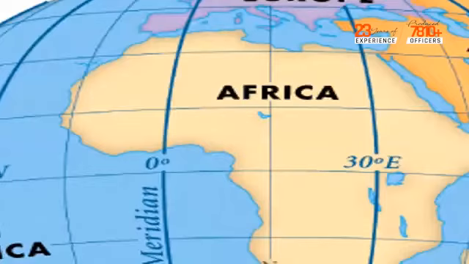Meridians are lines running north-south. How many of you agree? Meridians are lines connecting North Pole to South Pole. They run north-south. Please write that. Meridians are lines connecting North Pole to South Pole. They run north-south.